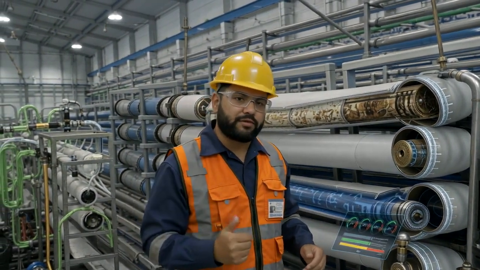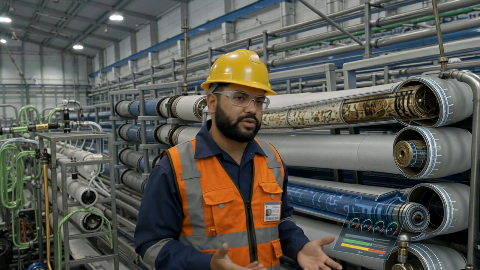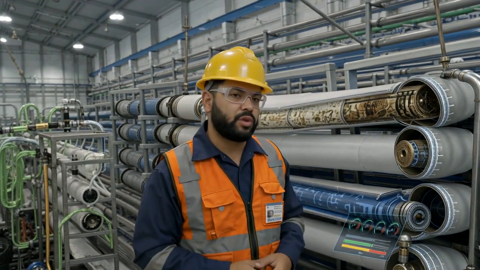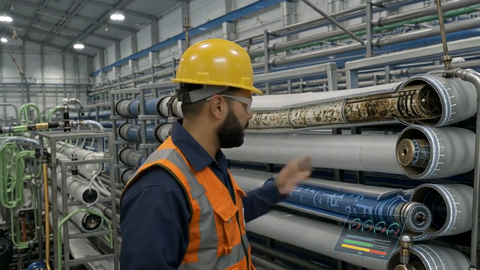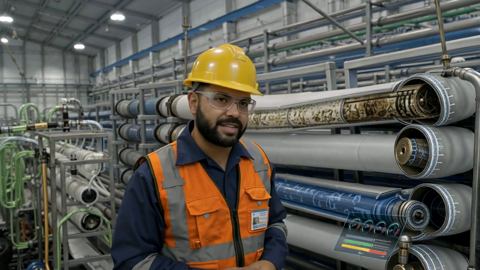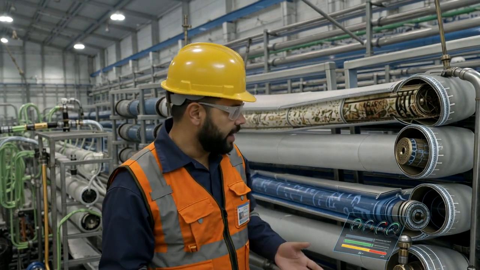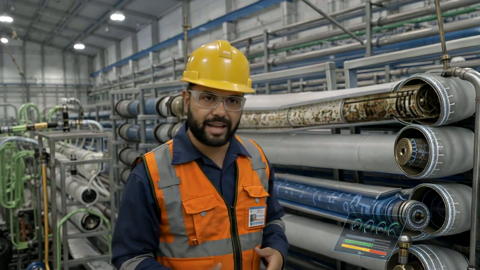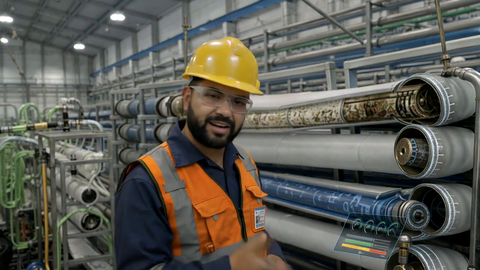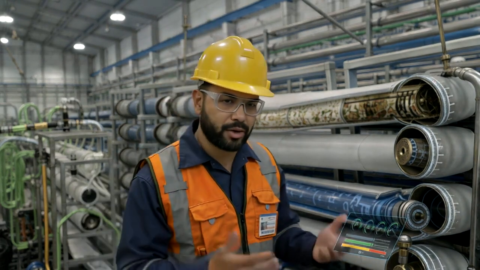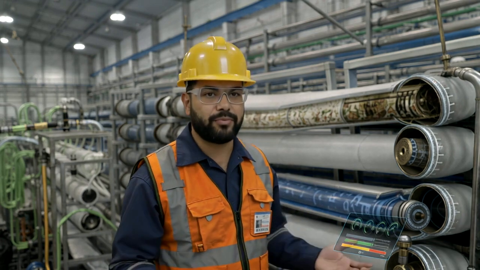When normalized permeate flow drops by about 10 to 15% or differential pressure rises beyond normal limits, it is time to plan a clean in place. A targeted acid wash can remove mineral scale, while alkaline cleaning can help remove organic and biological fouling. The key is to clean early, clean with the right chemistry, and confirm recovery with post-CIP performance data.